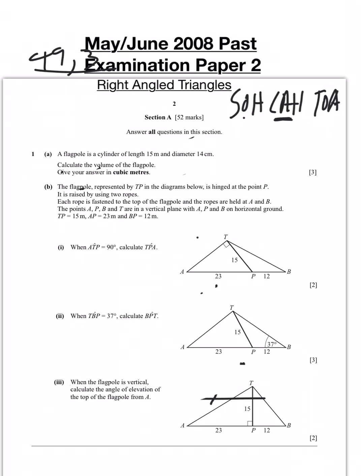We know that one is opposite, this one is hypotenuse, and the other one is adjacent. But now, if we have got two sides, let's try to look at the missing side, let's say it's x. Because it's a right angle triangle, we are going to use Pythagoras theorem.